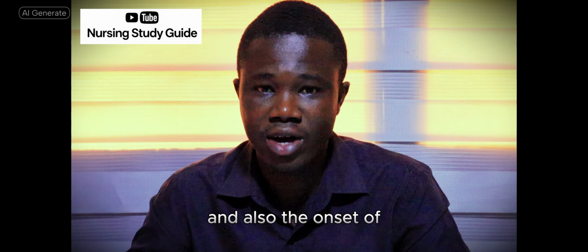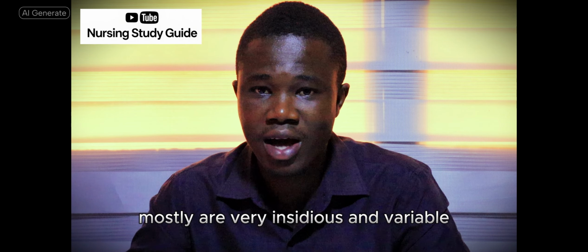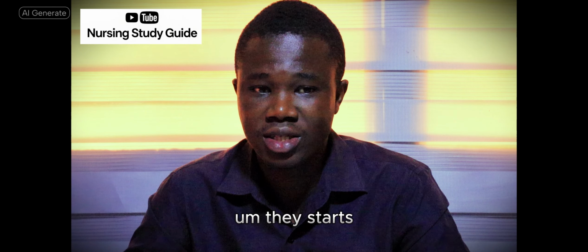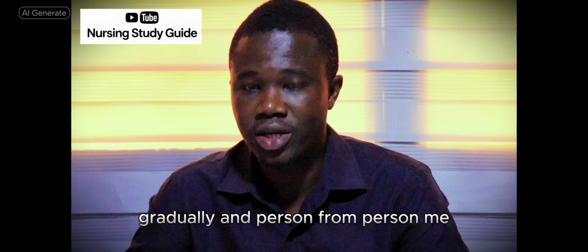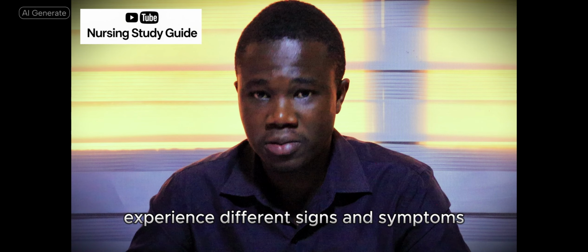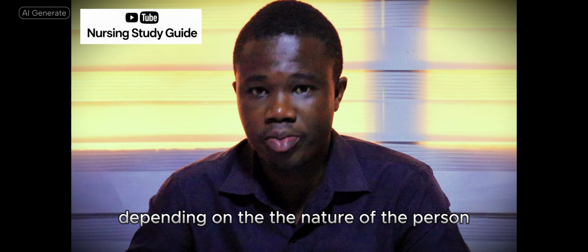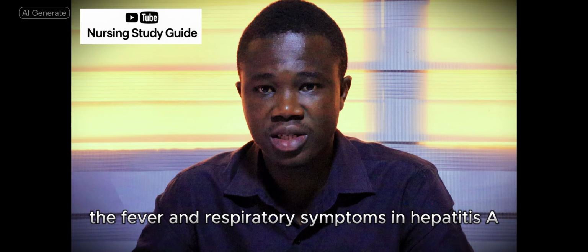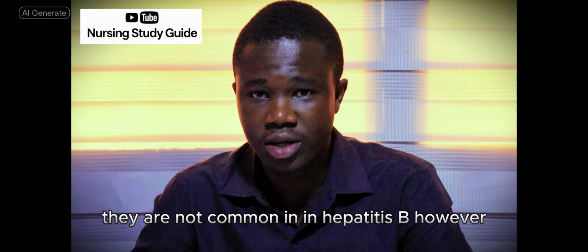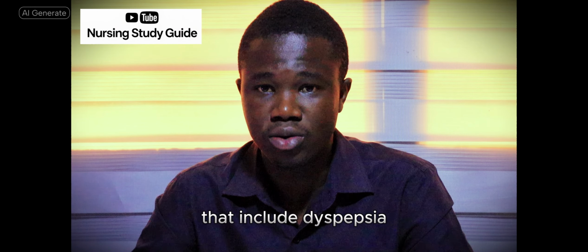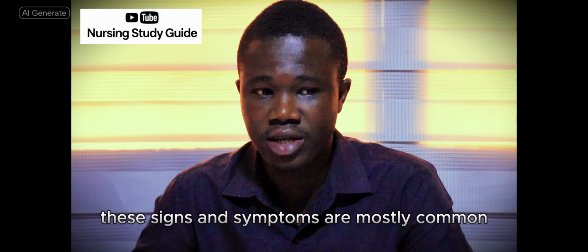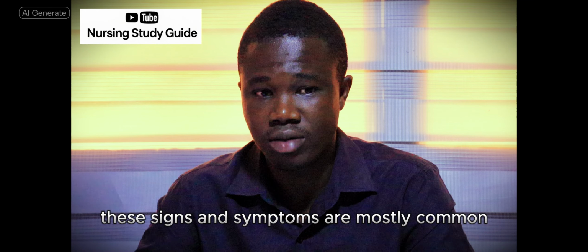And also the onset of the signs and symptoms mostly are very insidious and variable. They are insidious in the sense that they start gradually, and from person to person may experience different signs and symptoms depending on the nature of the person. So in hepatitis B, you realize that the fever and respiratory symptoms in hepatitis A are not common in hepatitis B. However, you're likely to find other symptoms that include dysphagia, abdominal pain, anorexia, and fatigue. These signs and symptoms are mostly common and predominant.